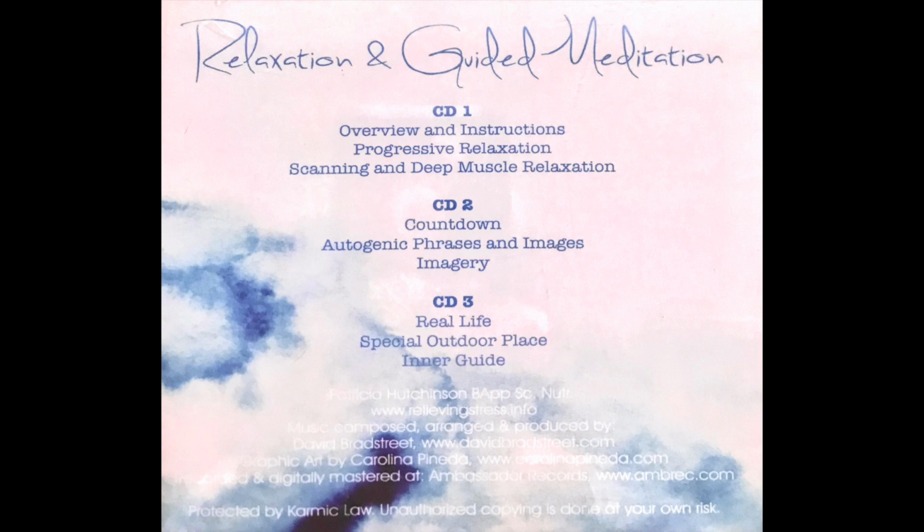Progressive relaxation is the foundation of all the other techniques. It teaches you about your body, where you hold your tension, how to release that tension, and how to focus.